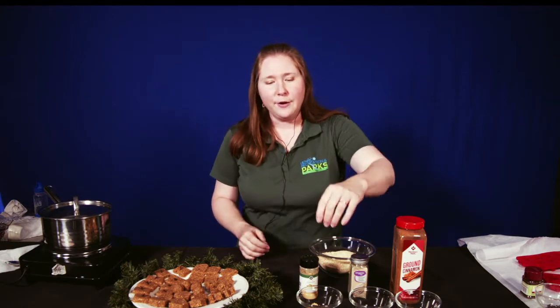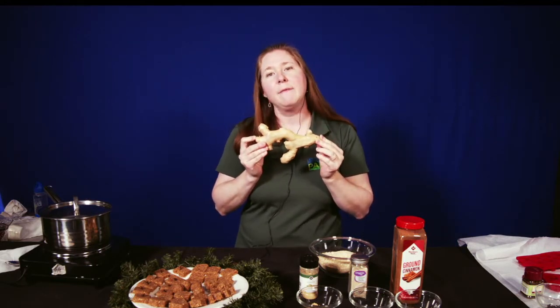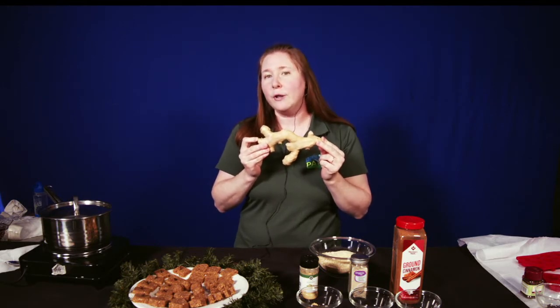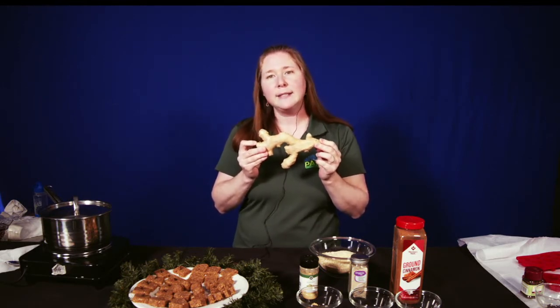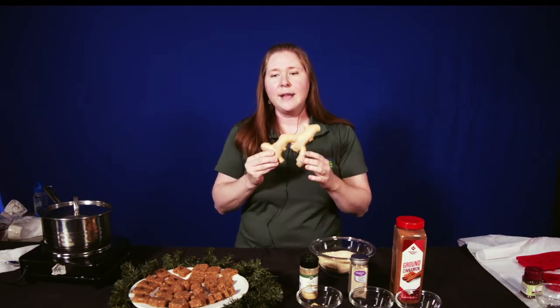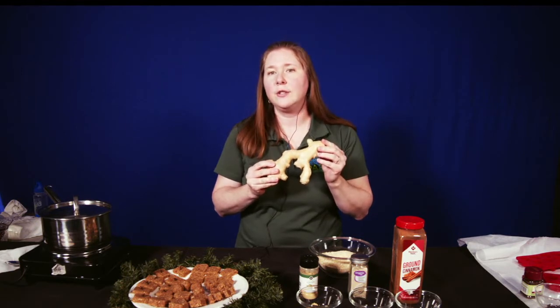So ginger is, of course, one of the first ingredients we think of that goes into gingerbread. Well, if you don't already know, ginger comes from the root of a plant. Ginger came from Southeast Asia, and people have been cultivating ginger for the last about 7,000 years or so. So it's something that's quite common for many cultures to use.